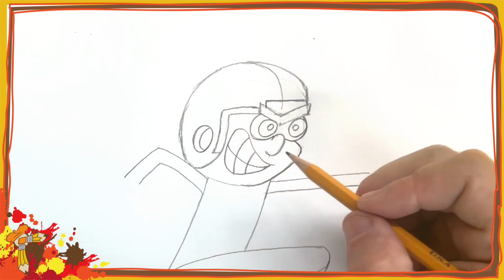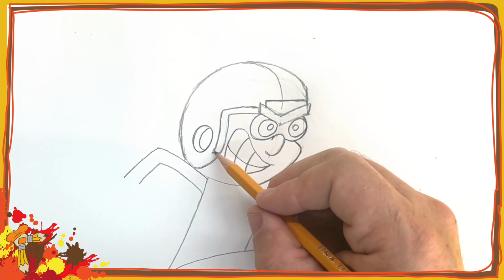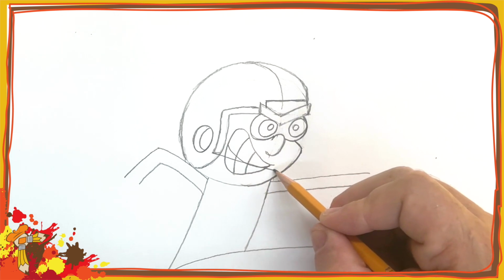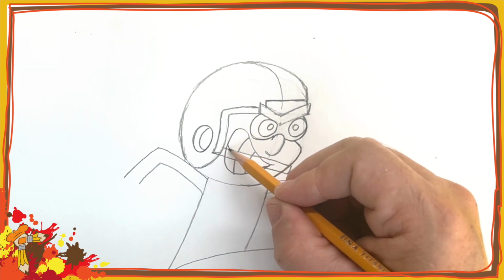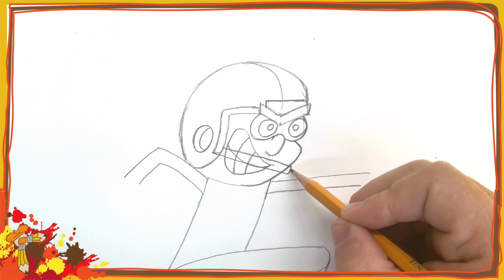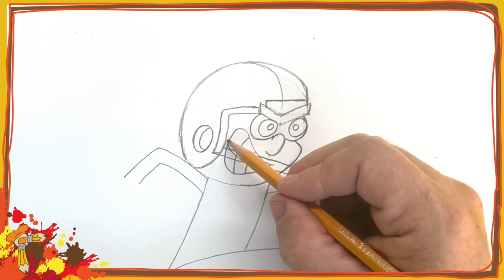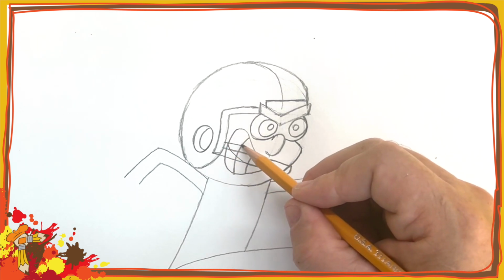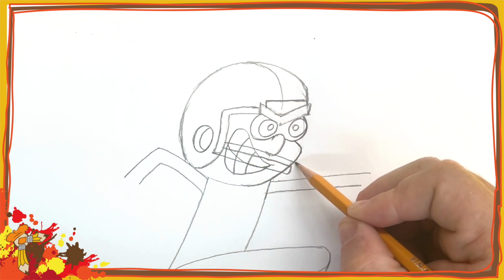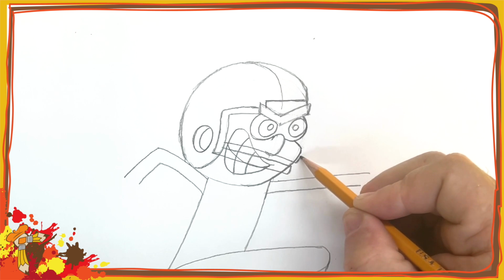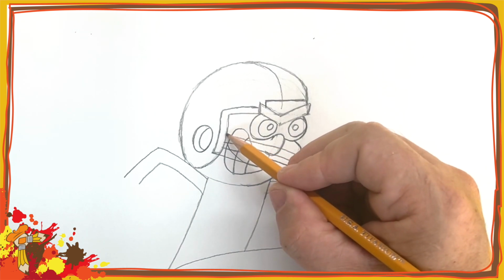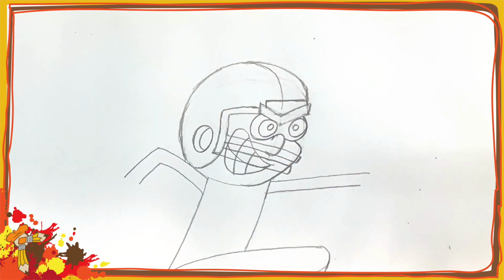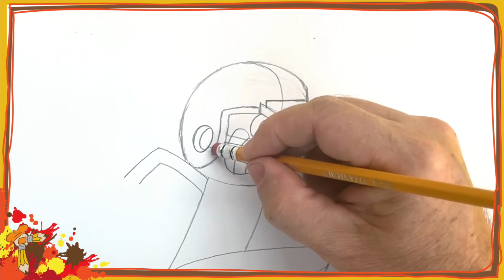And then we're going to draw the face guard part. For that, we're going to draw a line right at the bottom here. It comes straight out. Bring it up and in. Then we're going to do another one right on top of that. Just come out and bring it up right past his cheek here and bring it back in. All right, and then we want to kind of erase some of these lines in the center of the guard.